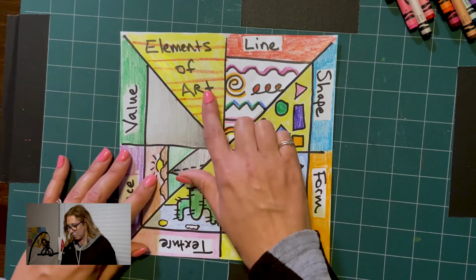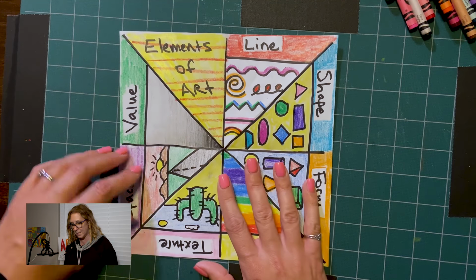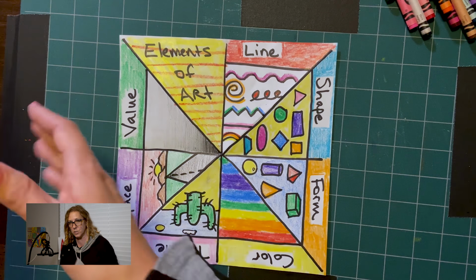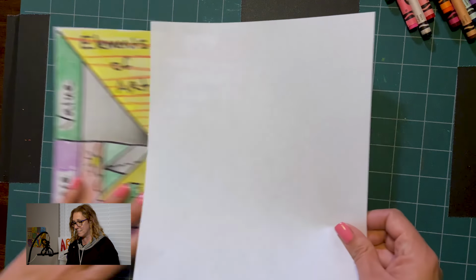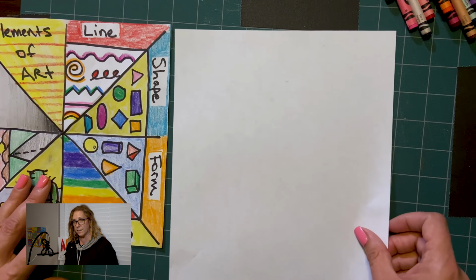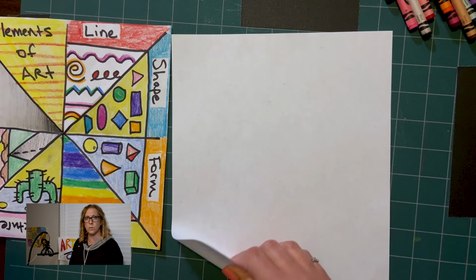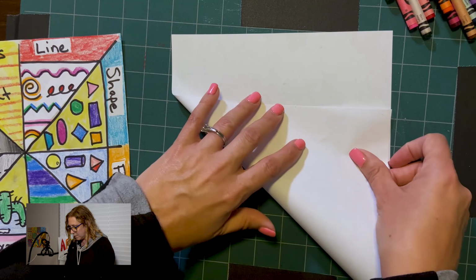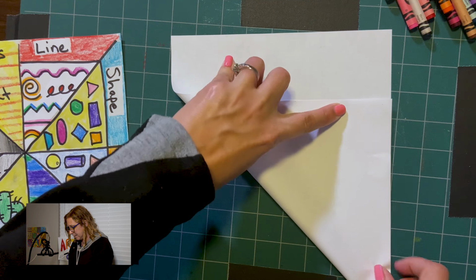As you see, we're going to have 8 triangles. One of them will be the title, and let's get going. So first you're going to have a rectangle piece of paper. Rectangle is not what we need, we need a square. So the trick on doing this, which I've taught when we've done origami, is that you fold your triangle so it touches the side and is very nice and straight.